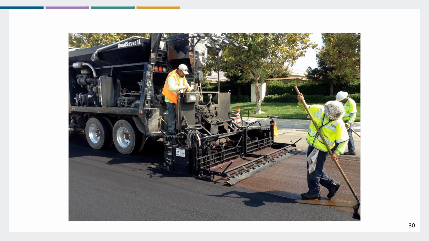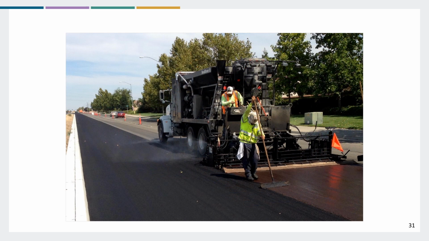Here's an example of a crew applying slurry seal. As you can see, the emulsion coming out of the back of the truck is brown in color. As the water starts to evaporate from the emulsion, you're left with the asphalt. This is what you should be seeing on a typical slurry seal project.